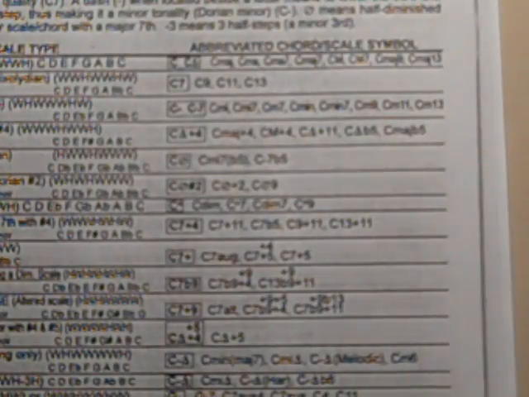But look at this. Check this out. Let me move it over. So here are all the names for C major. This is what you will see out there. Capital C, that means I can use the C major scale. C with a triangle, I could use the C major scale. C MAJ, I could use the C major scale. C MA, I could use the C major scale. C MA7, C major scale. C MAJ7, C capital M, C capital M7, C MAJ9, C MAJ13.